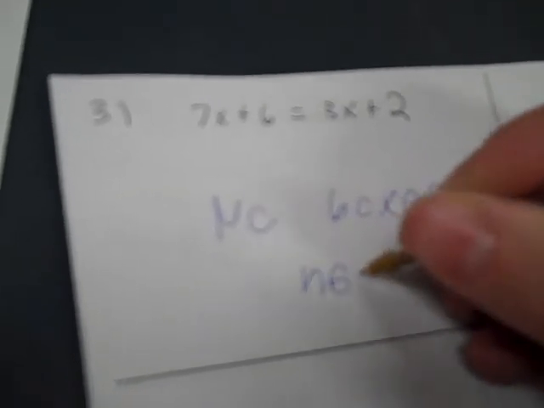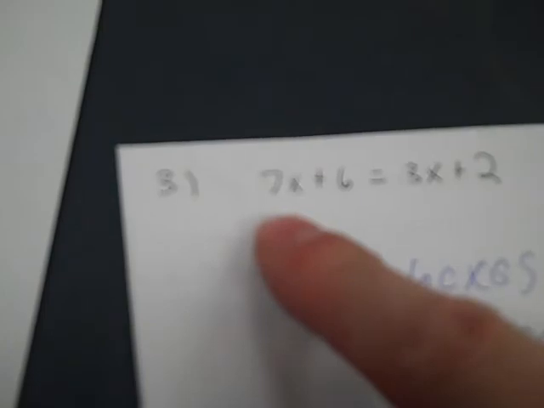Technically, it means x to the first power only, but I'm not going to put first powers if I don't have any other powers. That's dumb. Okay? So if I have just regular x only, no boxes needed. To solve the problem, I would just minus 3x, and then minus 6, and then divide. Okay.